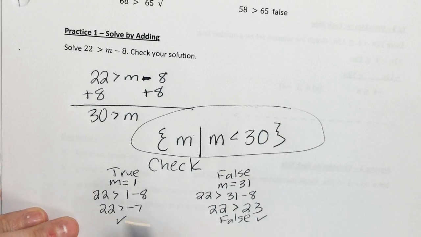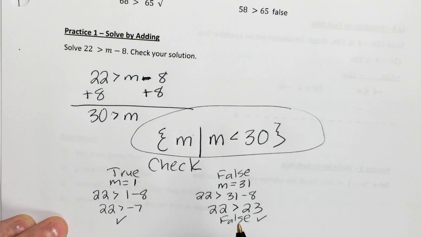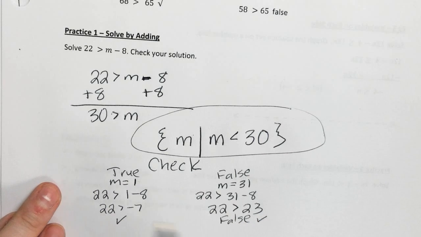I'm not going to make you check every single one of these. I just want you to know how. Especially when we get into the bigger ones.